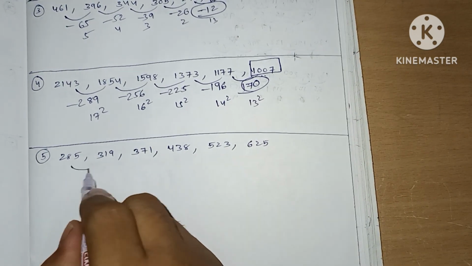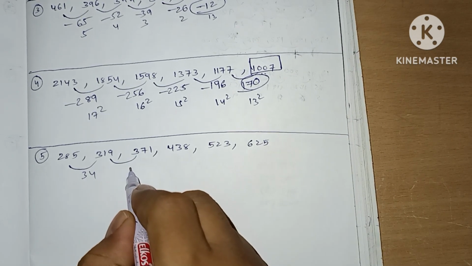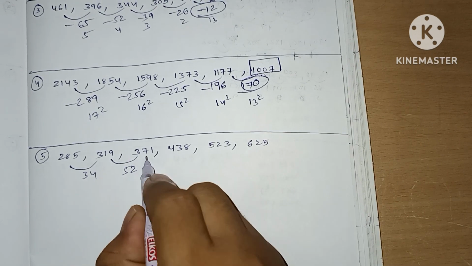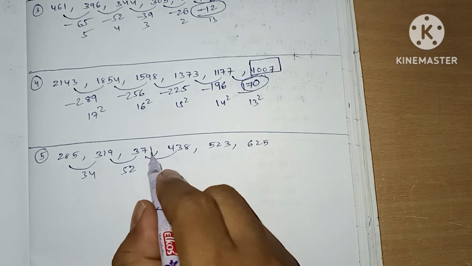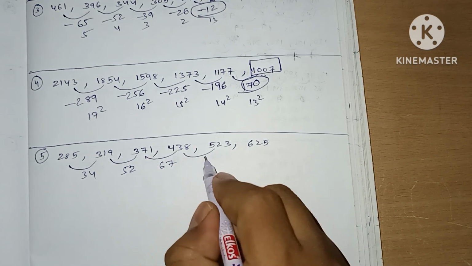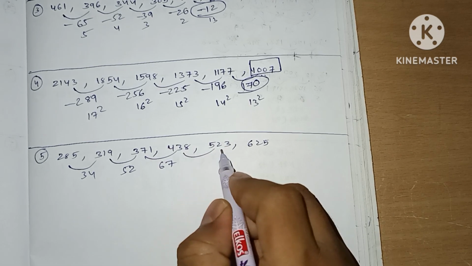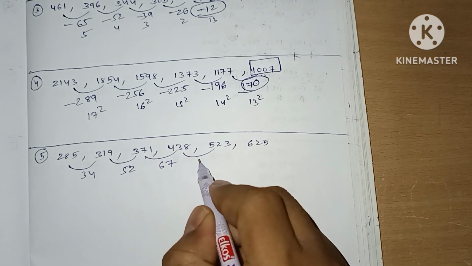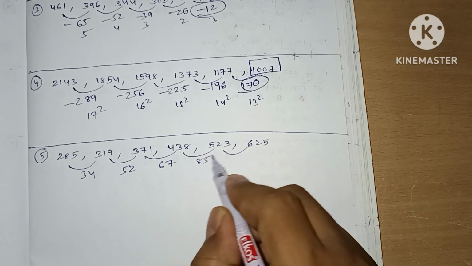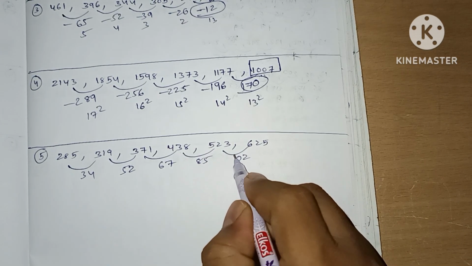We'll see the differences here. Here the difference is 34. Here the difference is 2 and 552. Here the difference is 29 plus 38 will be 67. Here the difference between these two is 62 plus 23, 85. Here the difference is 2, 0 and 1.